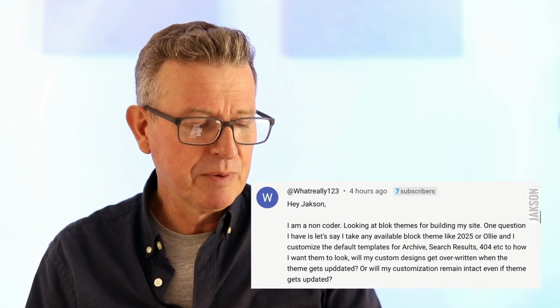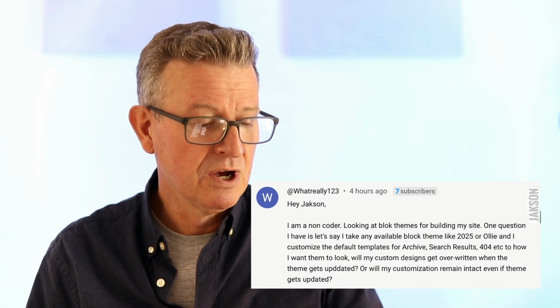What really 123 says, I'm a non-coder looking at block themes for building my site. Good choice. One question I have is, let's say I take an available block theme like 2025 or Ollie and I customize the default templates for search, archive, results, 404, etc. Will my custom designs get overwritten when the theme gets updated? Yes, they will. All your work is gone and it's gone forever.